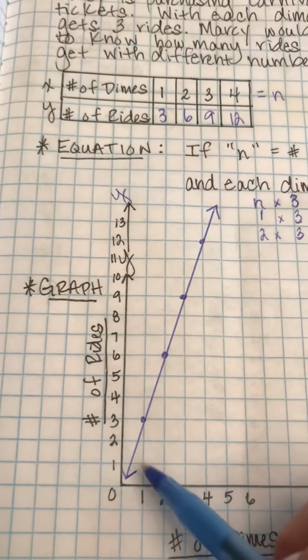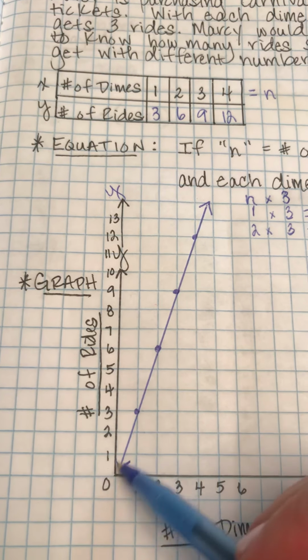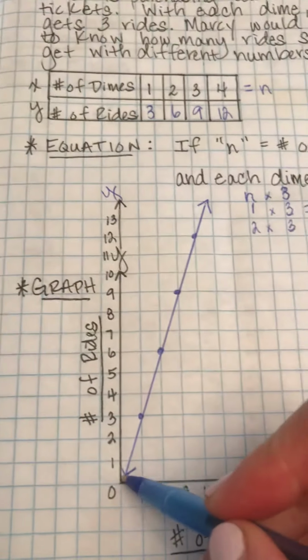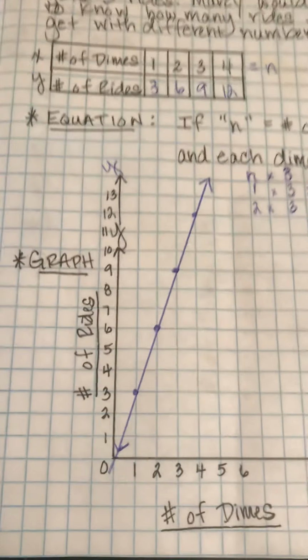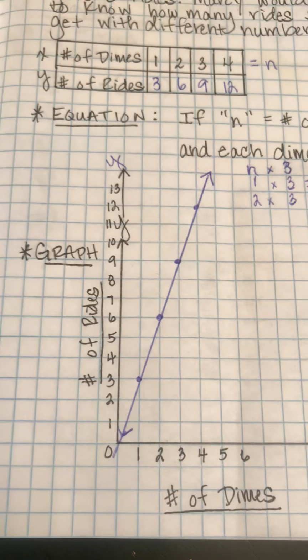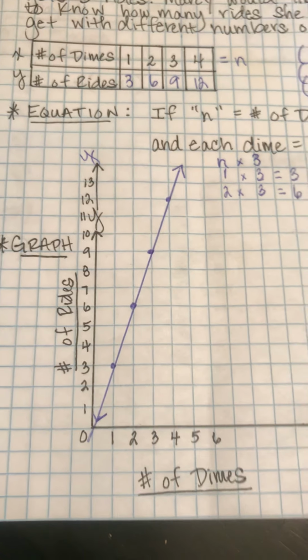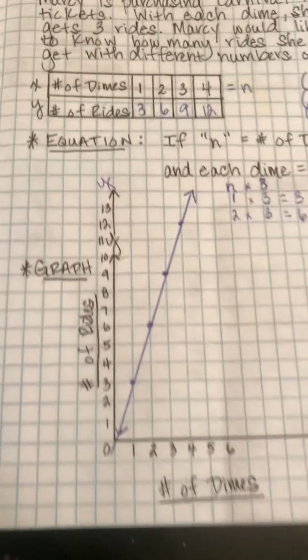What if we go down here and we extend our line a little bit? Look where it goes. If you have 0 dimes, guess how many rides you get? 0. So 0, 0 there, right? Okay, now let's go to our next situation.